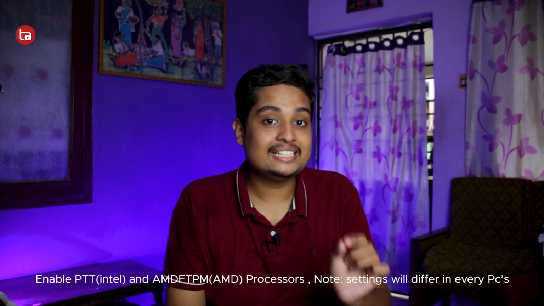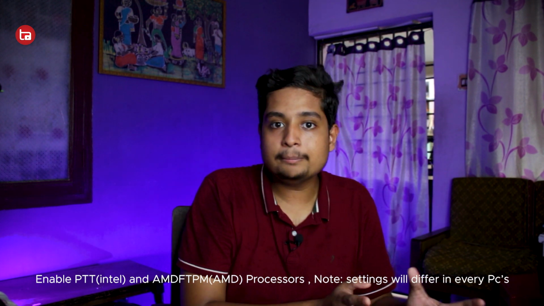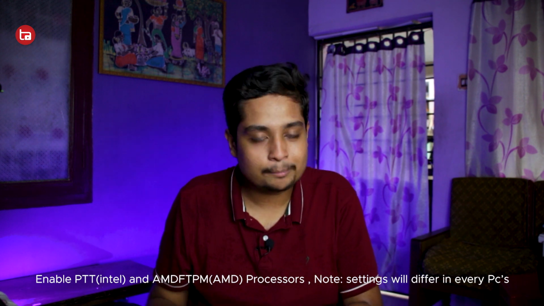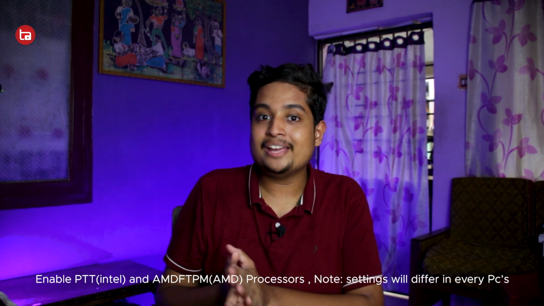You might not have enabled your TPM in your BIOS settings. If you have an Intel processor, you need to go to your BIOS settings and enable Intel PTT, or if you have an AMD processor like me, you need to go to your BIOS settings and enable AMD fTPM. So I'm going to show you how to enable AMD fTPM on my PC.